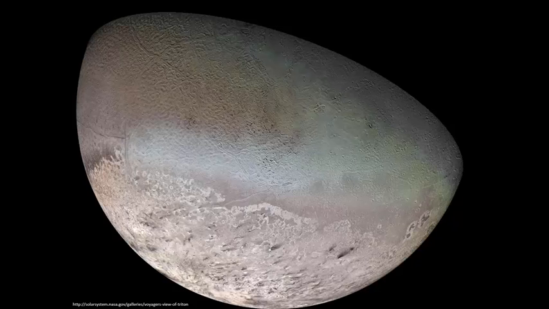The reason I say quote-unquote natural, when I talk about Neptune's satellites, is that Neptune could have captured all of its satellites.